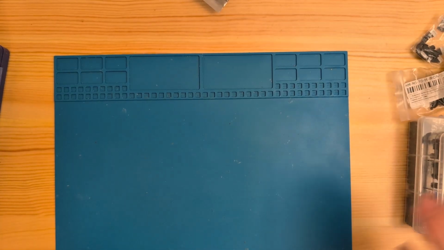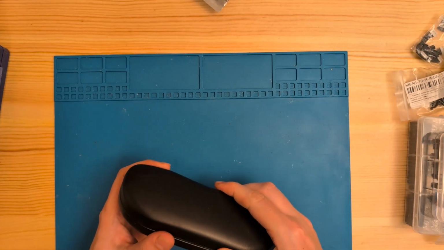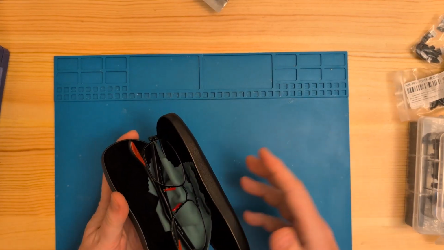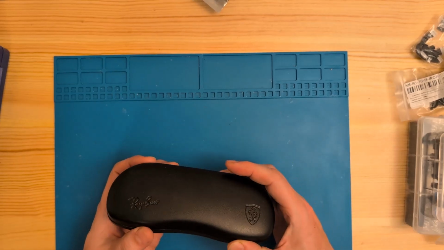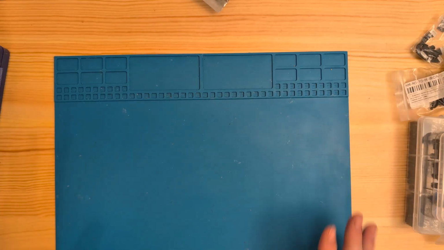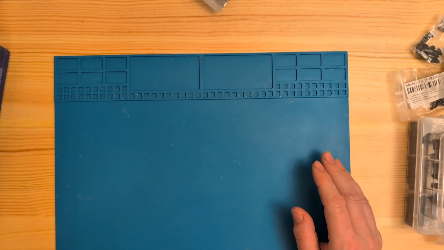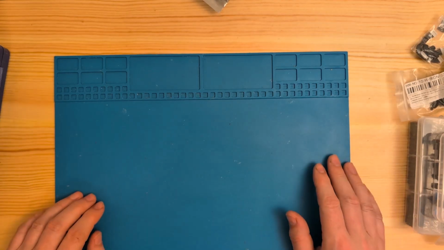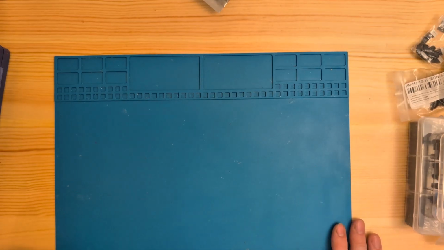What else? Protective glasses. In my case, I have just regular glasses, because I need glasses to see. They work as well, but if you are not wearing any glasses, buy protective glasses, because, especially if you don't have soldering experience, solder can suddenly go into your eye and it can be damaged.